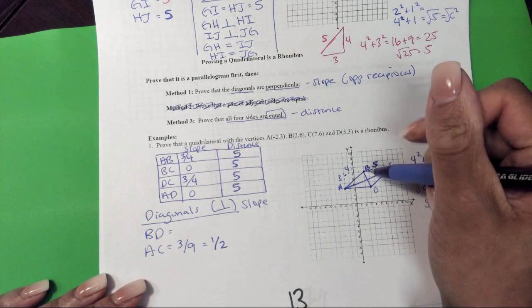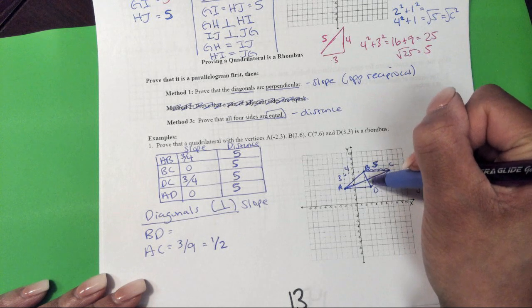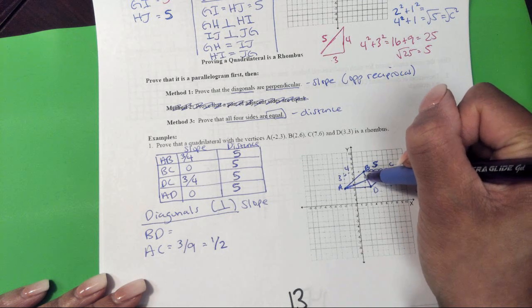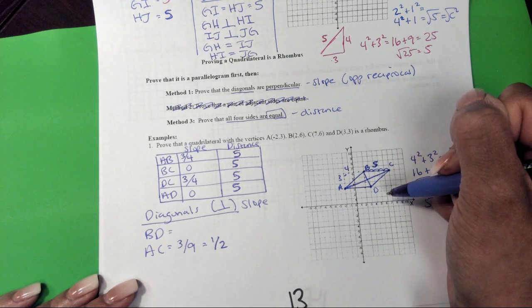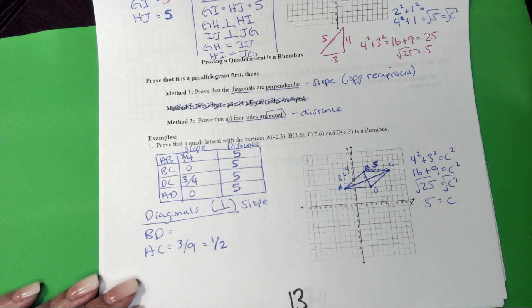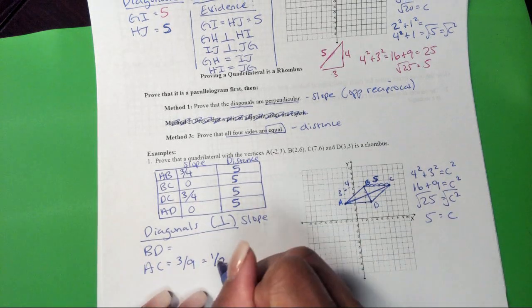Then I'm going to do the same for BD, so I went over 1, and I went up 1, 2, 3. Alright, my mistake, this 3 over 9 is actually 1/3.